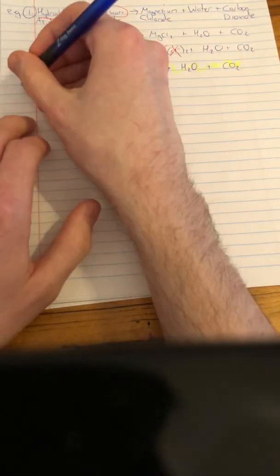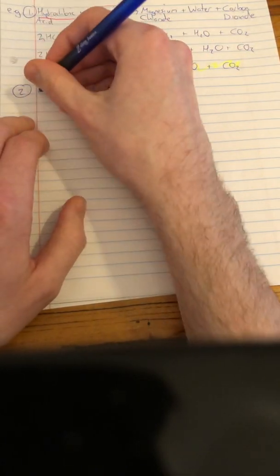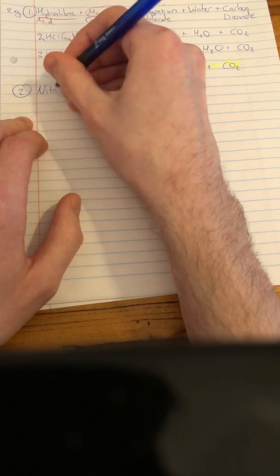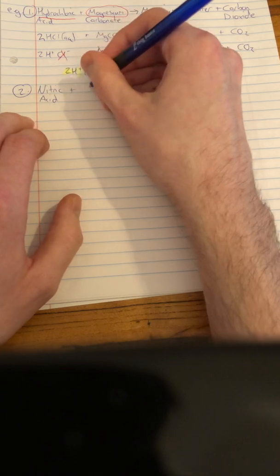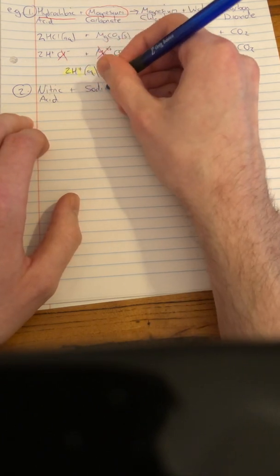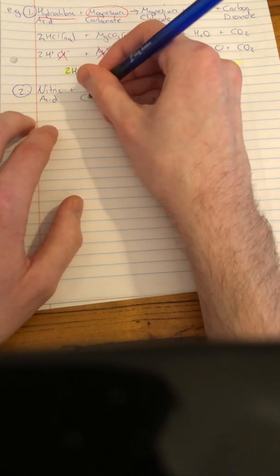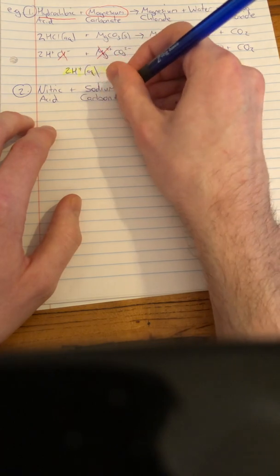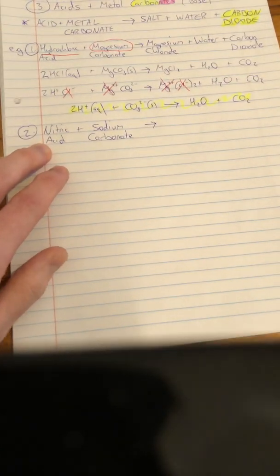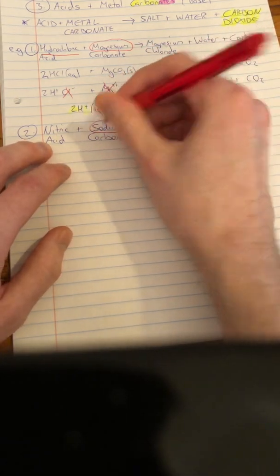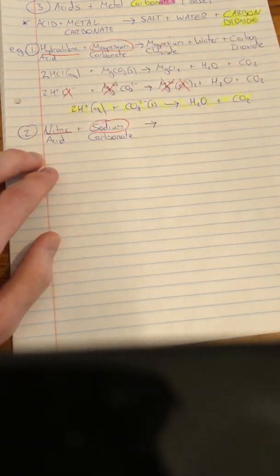Right, if we try another one, so let's go for example 2, nitric acid, and we'll go for sodium carbonate this time. Sodium carbonate. Now, again, like we always do, we take the first name of the base and we change the acid.